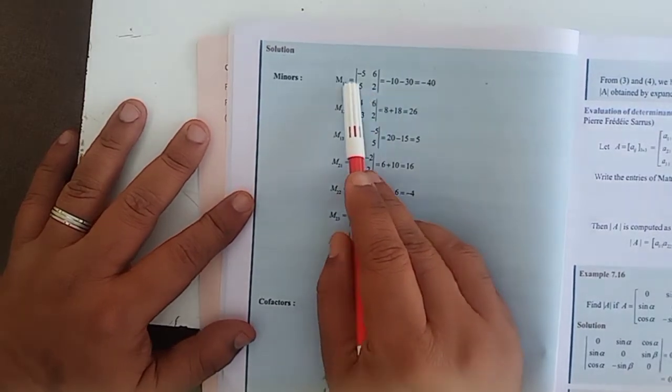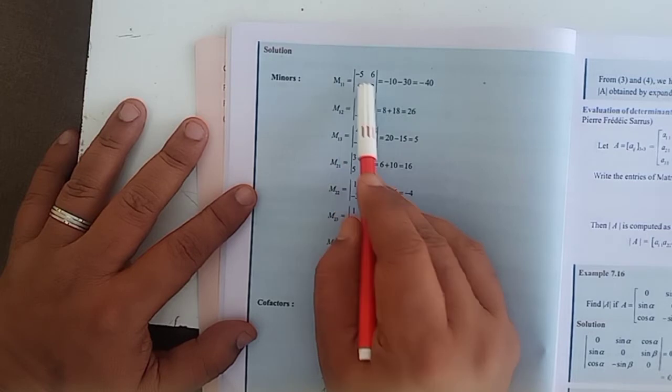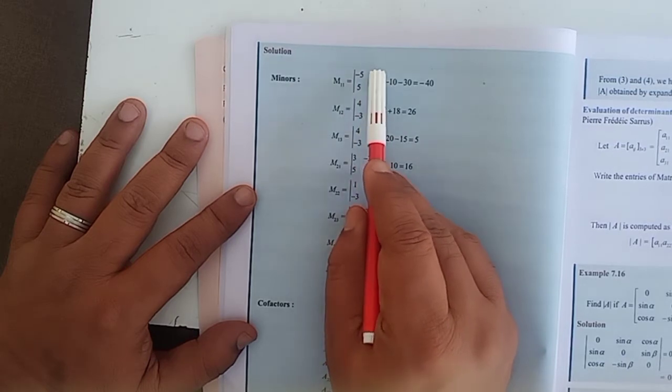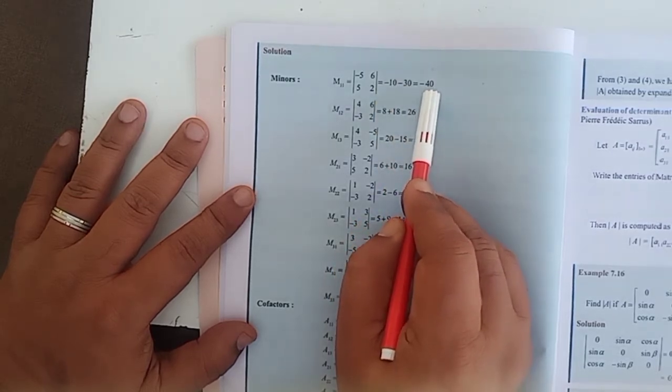We have to expand the determinant. How to expand? Have to multiply the leading diagonal elements. Minus 5 into 2, that is minus 10, as it is. Then multiply the non-leading, then change the sign. 5, 6 are 30, 30 becomes minus 30. So minus 10, minus 30, that is minus 40. That is the minor of the first element.